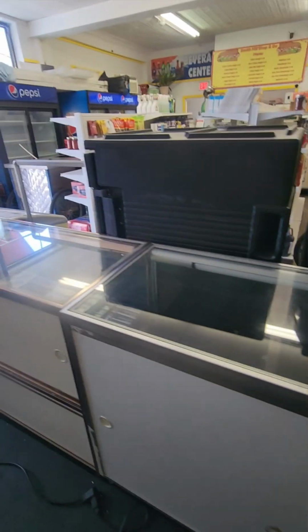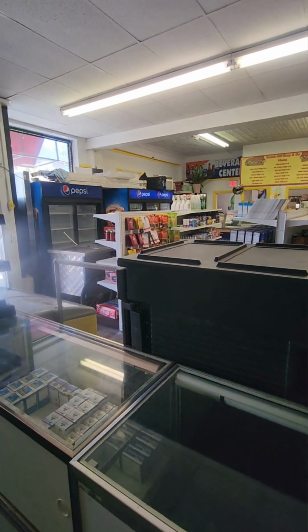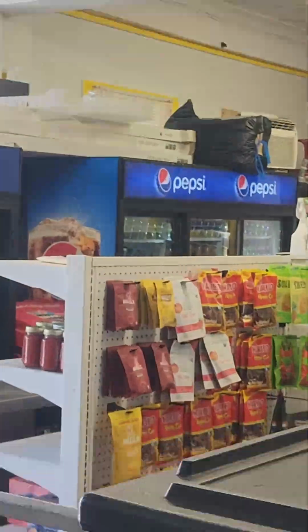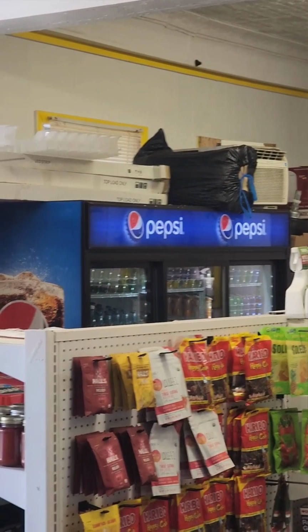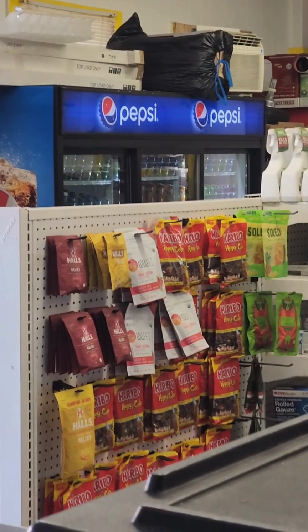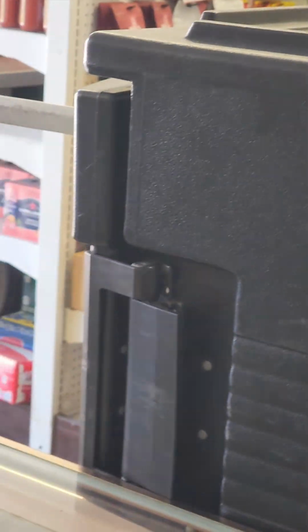So what I'm going to do is take some measurements. I'm going to measure this counter space here, and over there at the soda machine, the Pepsi soda cooler. I'm going to measure that area, and then measure the height of the ceiling just to make sure we have enough room, because he will need ice for the soda.